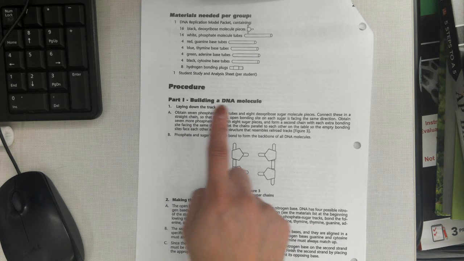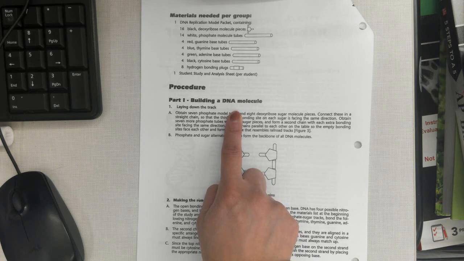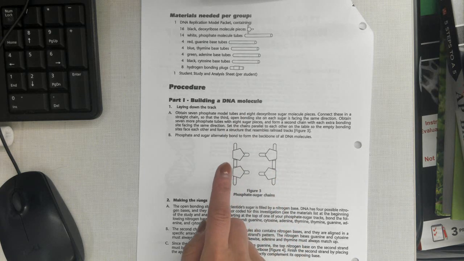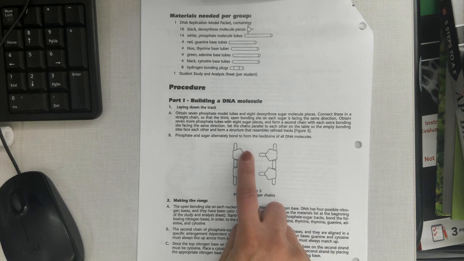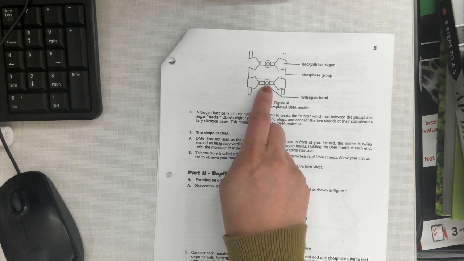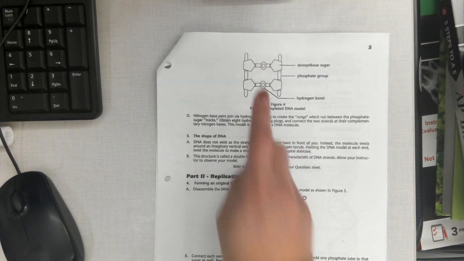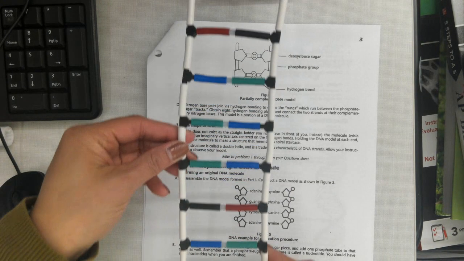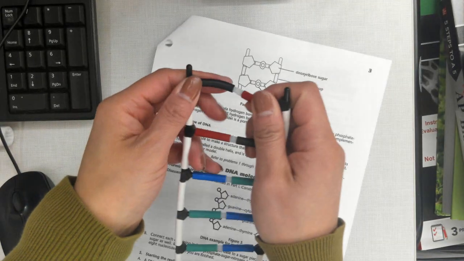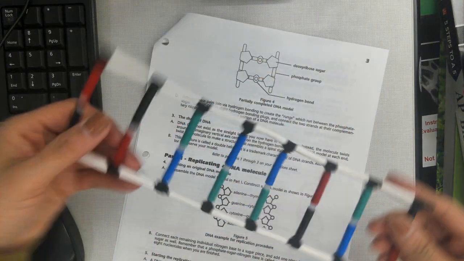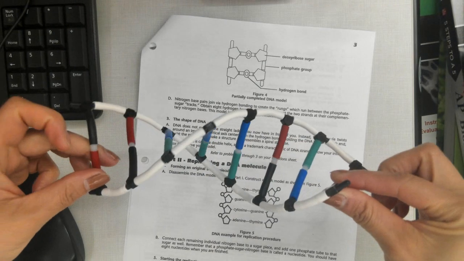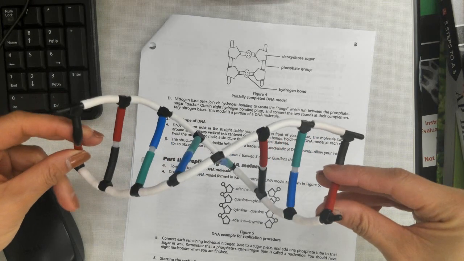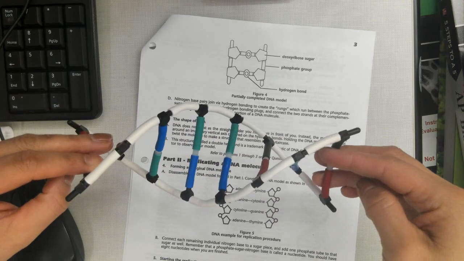We went ahead and built a DNA model by first putting together the sugars and the phosphates that make up the side, and then by connecting the nitrogen bases with hydrogen bonds in the middle. And what you should have seen here is kind of like this ladder-looking DNA. But remember that DNA is not just flat, it is twisted. So for some of you who were able to finish, you showed me this twisted DNA model.